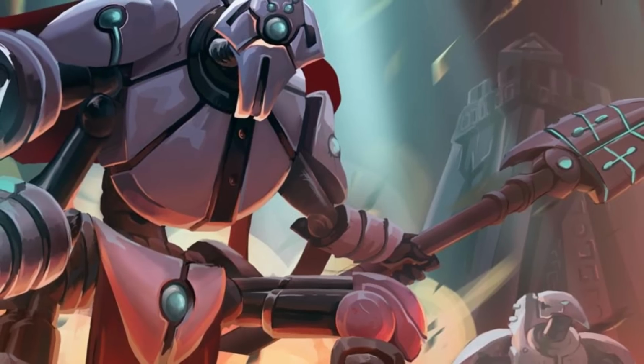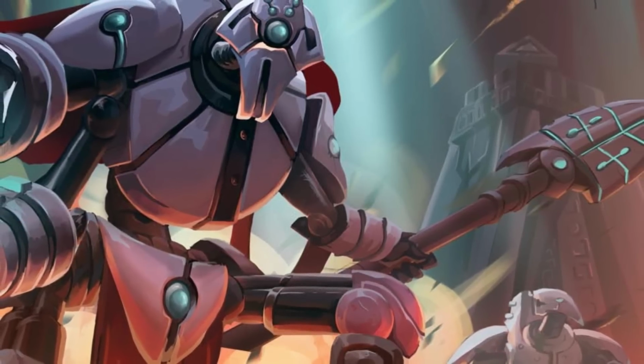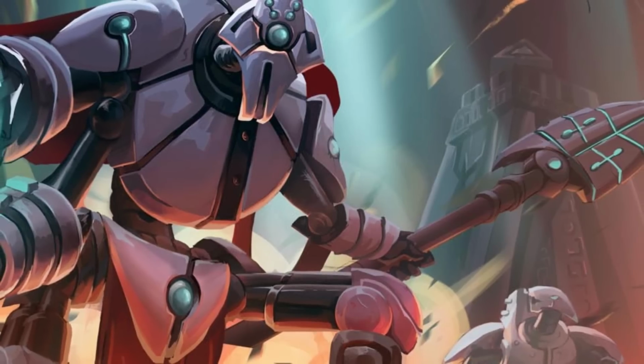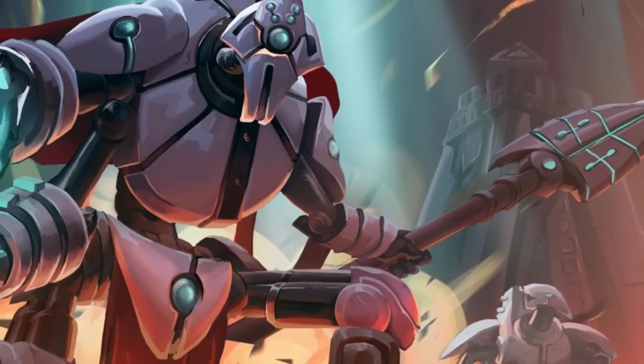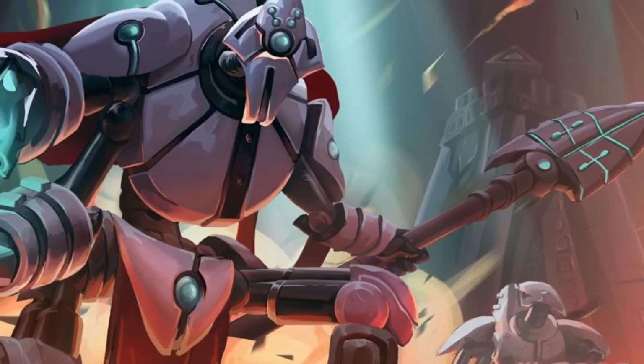It also means that players have free reign to design and build armies using whatever miniatures, STL files, 3D prints, anything they want.